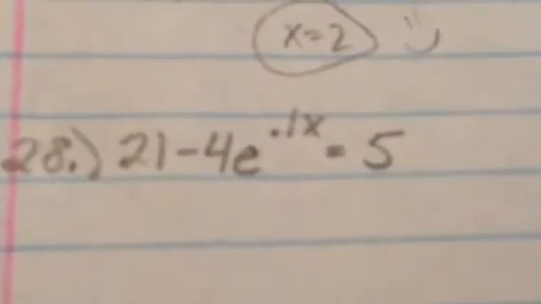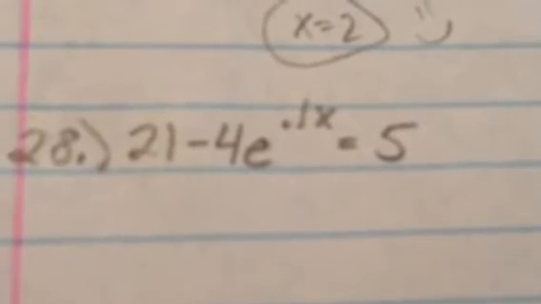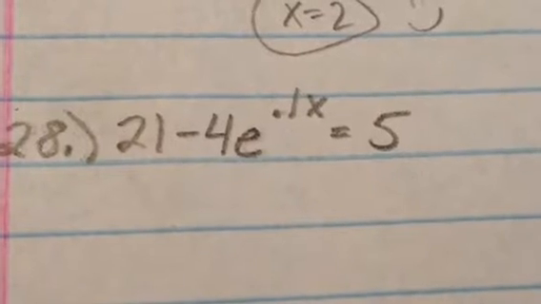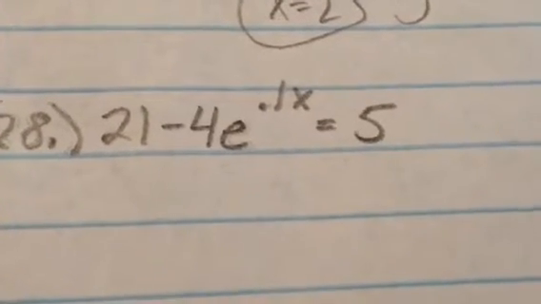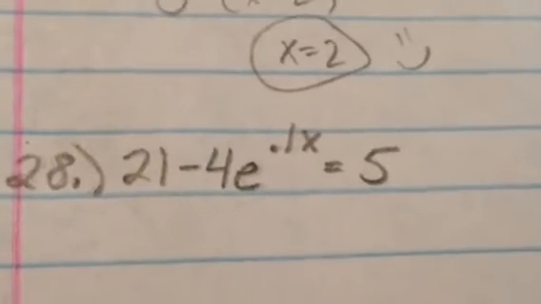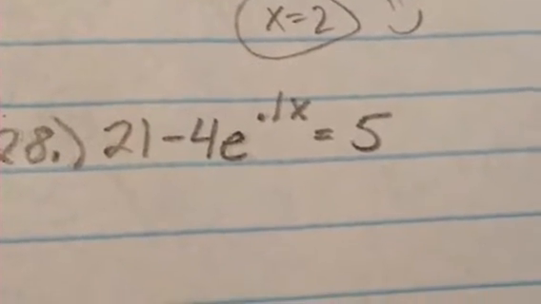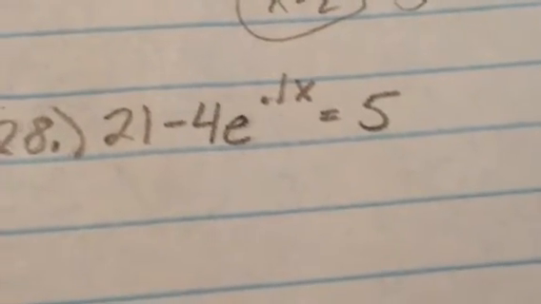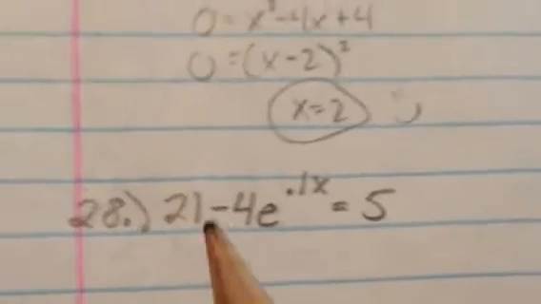All right, so next kind. So this one's a little different, right? I definitely can't get my bases the same. E is not going to turn into the same as anything. But I need to isolate the e first. So the first thing you should do, maybe you guys should try these first and pause the video and then play it and see if you actually get it right. That might be a better idea than just listening to me.